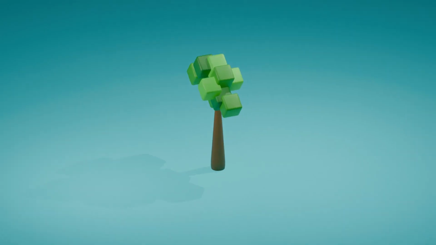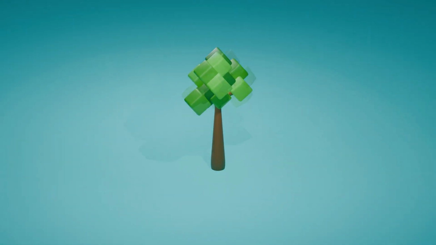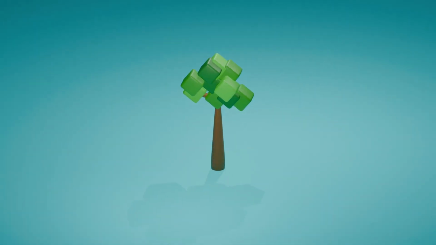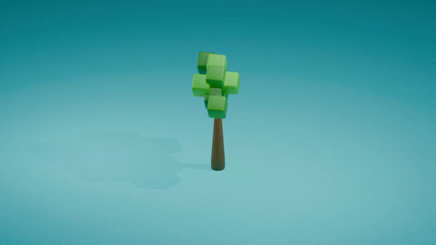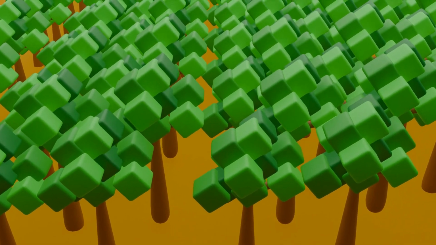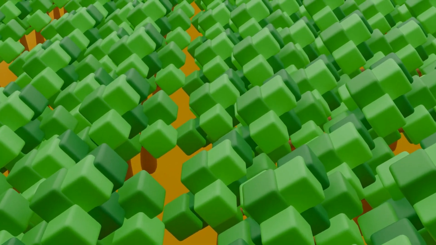In today's tutorial, I'm going to show you how to create a stylized tree in Blender. This is perfect for game design, animations, or just improving your overall modeling skills. We'll be using simple shapes and modifiers to get that cool, cartoony look.